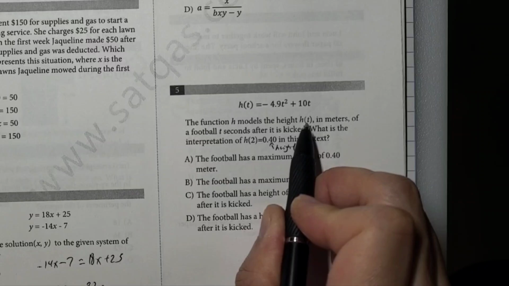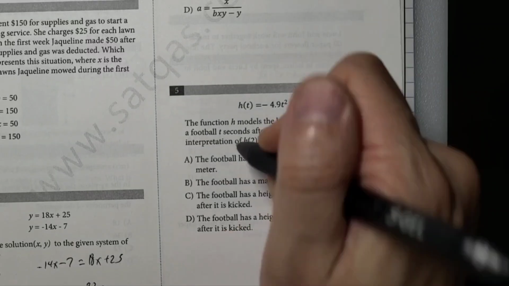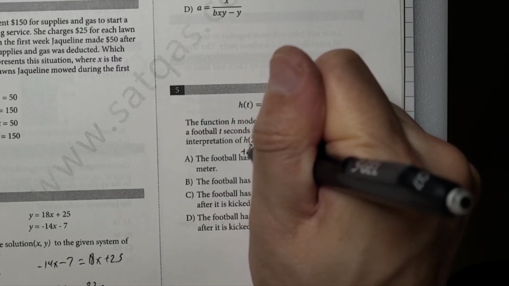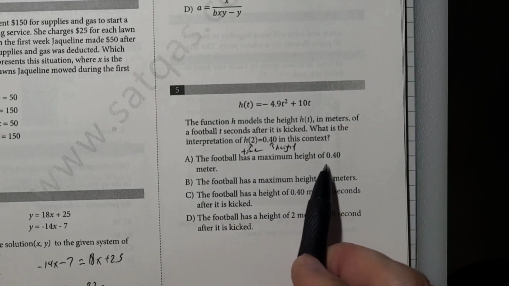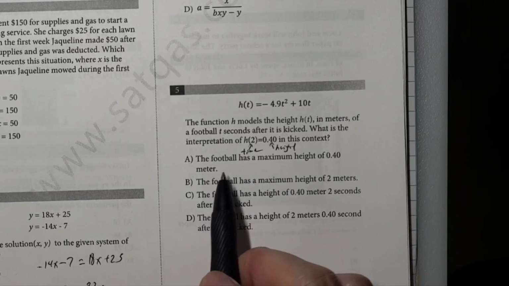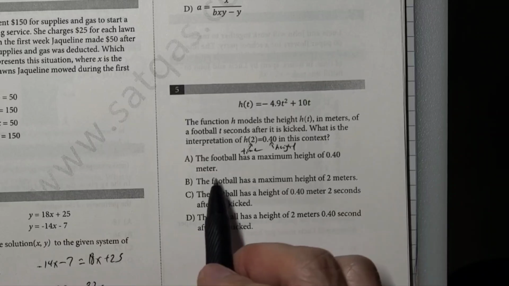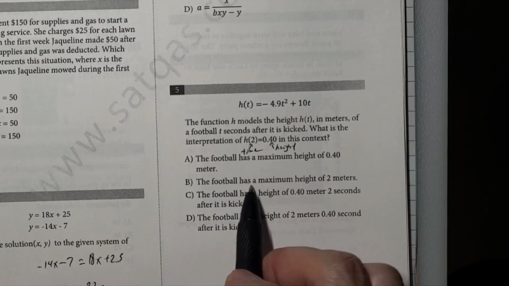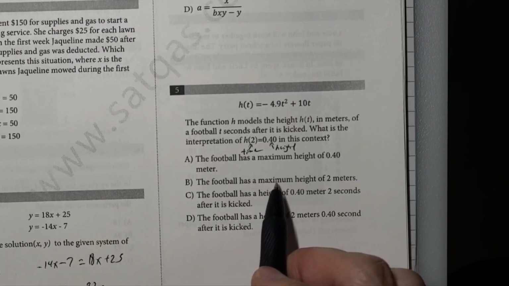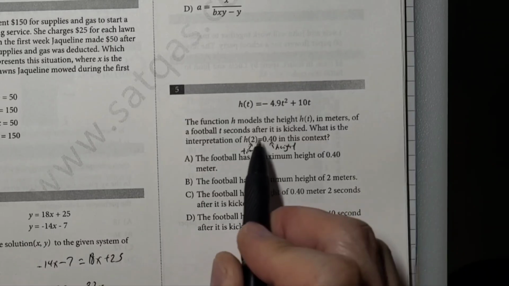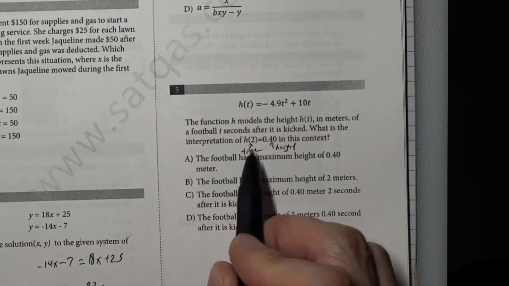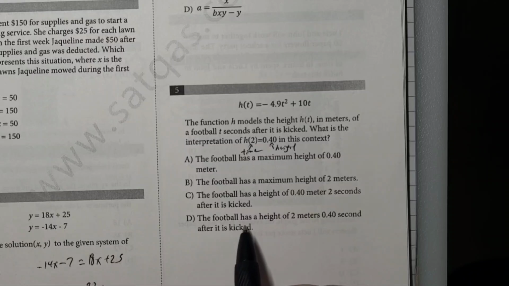T is time in seconds, so this is 2 seconds, the time. Okay, so let's look at the choices. Football has a maximum height of 0.4 meters. Do we know that it's a maximum? Let's skip that for now. Has a maximum, again, we don't know if it's a maximum or not. Football has a height of 0.4 meters 2 seconds after it's kicked. That's exactly what this is right here. So probably it's C, but let's look at D.